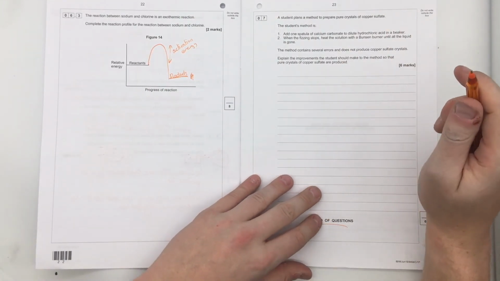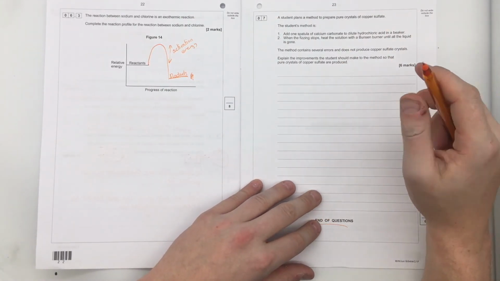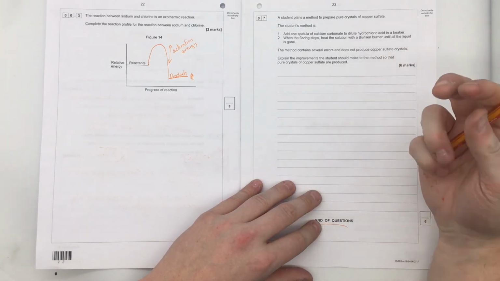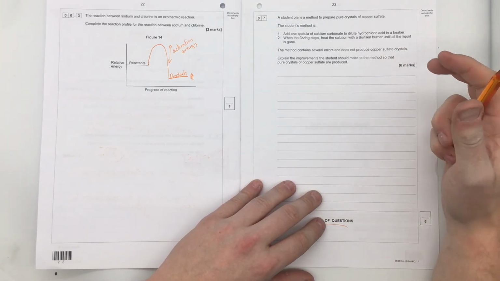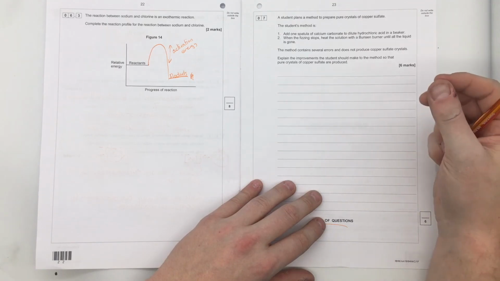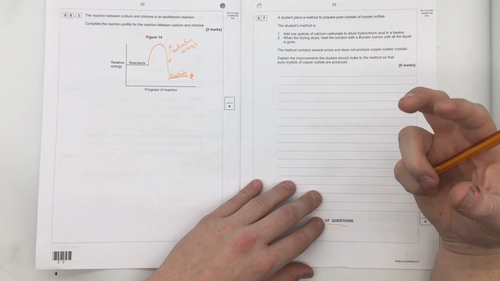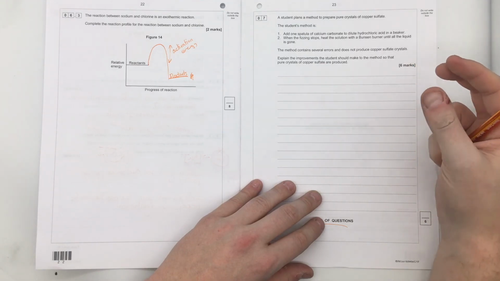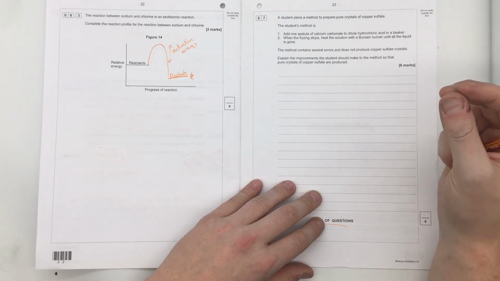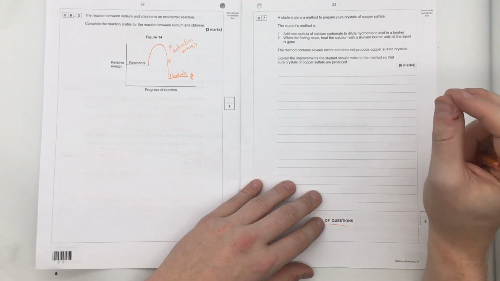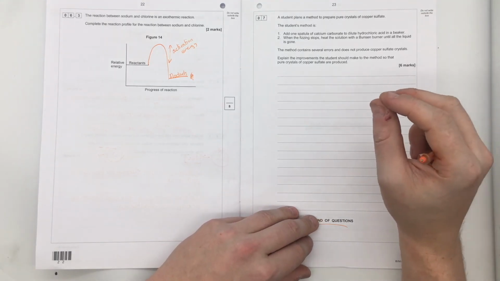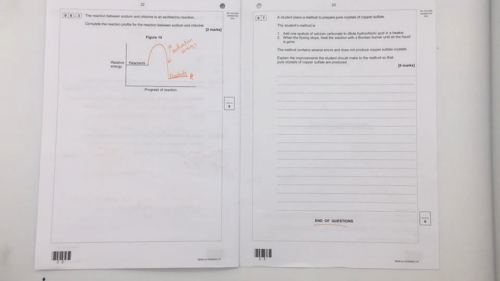A student plans a method to prepare pure crystals of copper sulfate. A student's method is add 1 spatula of calcium carbonate to dilute hydrochloric acid in a beaker. When the fizzing stops, heat the solution with a Bunsen burner until all the liquid is gone. This method contains several errors and does not produce copper sulfate crystals. Explain the improvements the student should make to the method so that pure crystals are produced. The easiest way to explain the mistakes is to go through the method yourself and then correct them.